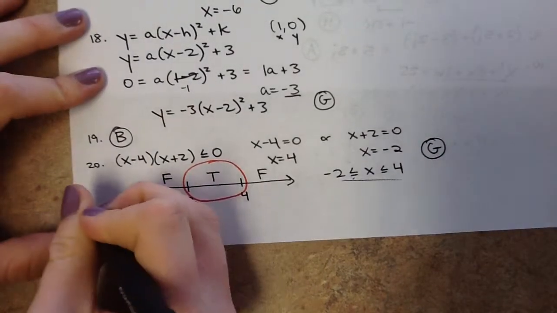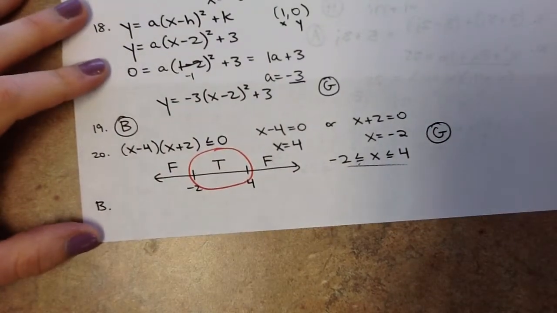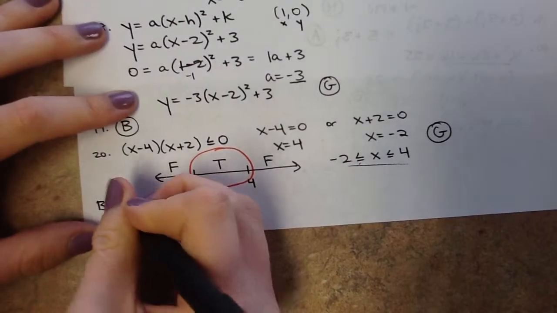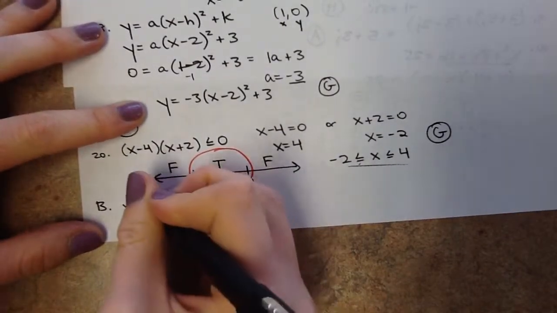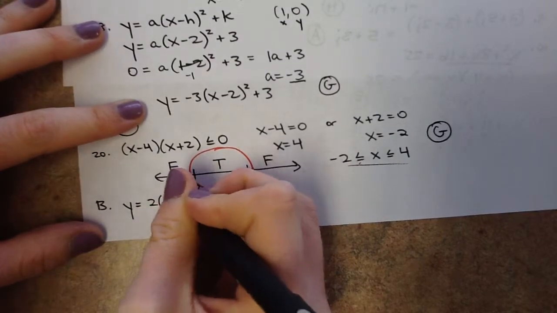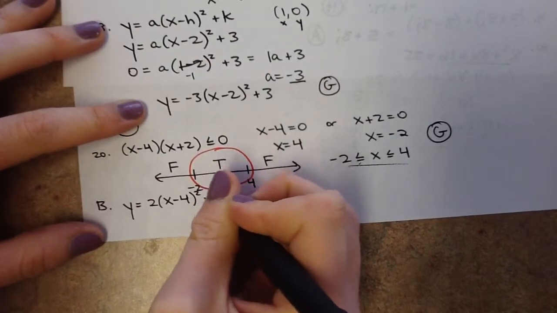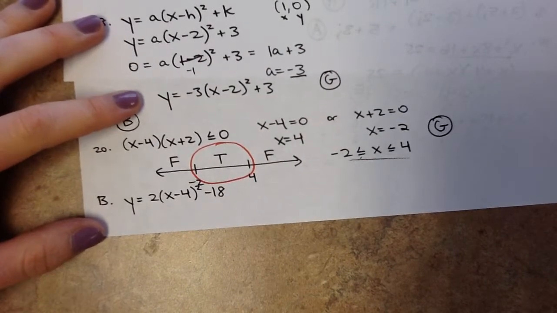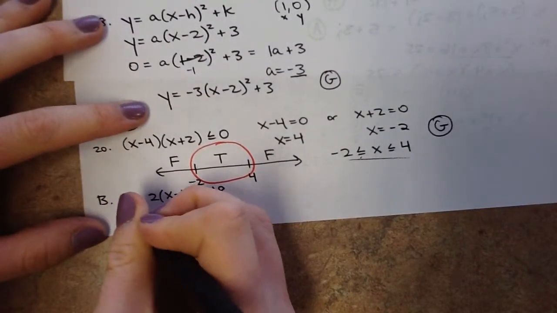All right, let's see if I can squeeze the bonus on here. Find the x-intercepts and y-intercepts of this graph. Might have to squeeze some things in here. Let's start with the y-intercept. Remember, for y-intercepts, you set x equal to 0 and solve for y.